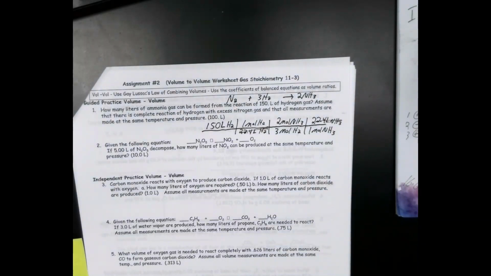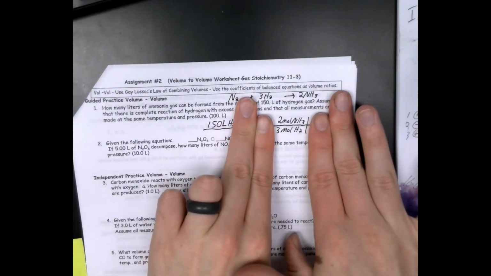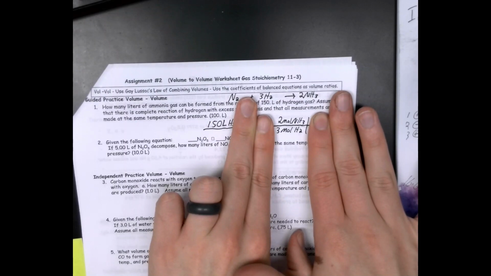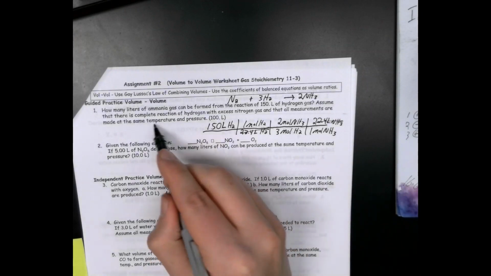Okay. So as long as we have constant temperature and pressure, we can leave off these steps and go directly from our volume into our mole ratio. Okay, so that would be much easier. But you get the same answer either way. But I cannot stress this enough. These volume to volume stoichiometry calculations only work if we have a constant temperature and pressure.